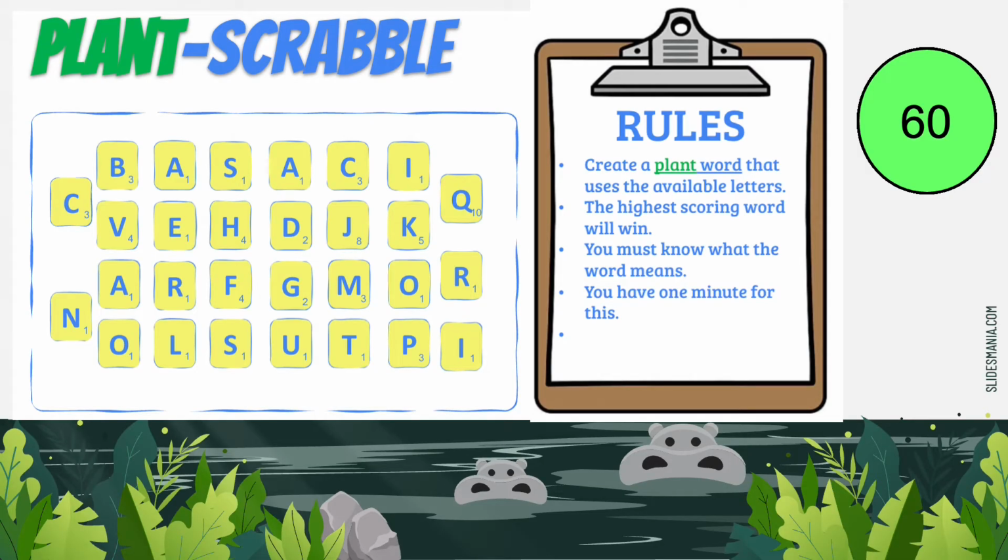Before we begin the lesson, we are just playing a small game here, Plant Scrabble. You have to create a plant word, a word related to plants, by using the available letters over here. Okay? And after you write it down, you can add the scores by looking at the numbers given on the alphabets. Like, for example, let's say I'm writing the word food, FOOD. So F is 4, O and O 1, 1 each, and D is 2. So when I add the score, I get 8. So you can do that.